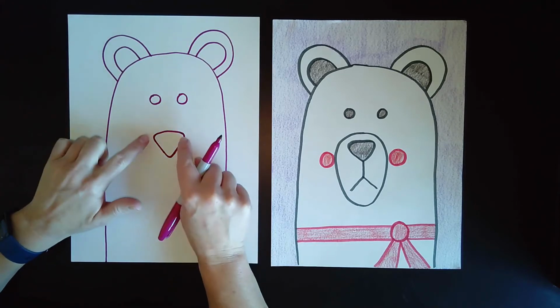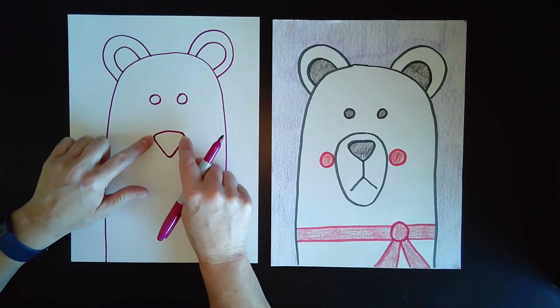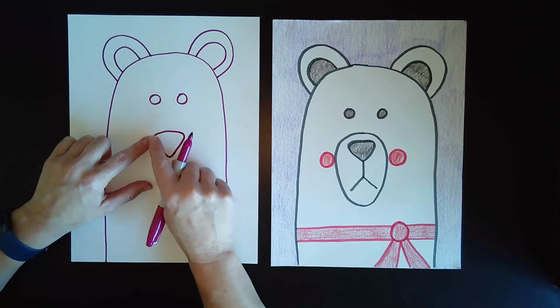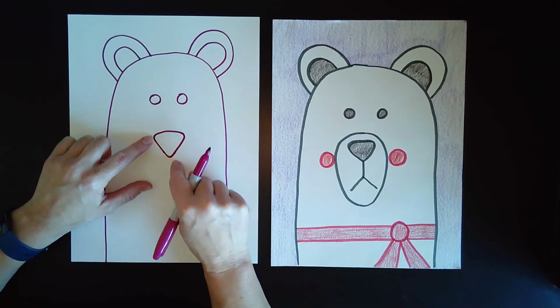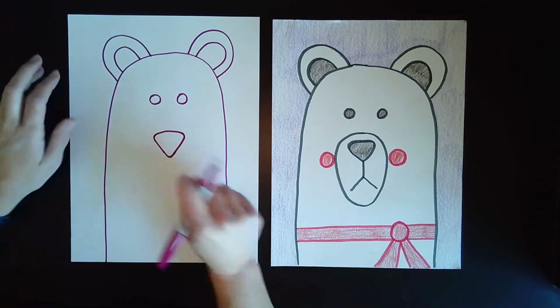Now, if you're having trouble with this, can you just draw a regular triangle? Absolutely. But I'd like for you to try to round the corners, okay? Try to make the corners a little round. But if you can't, you can just make a triangle and it will be perfectly fine.